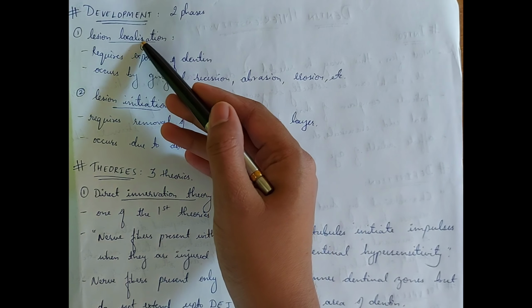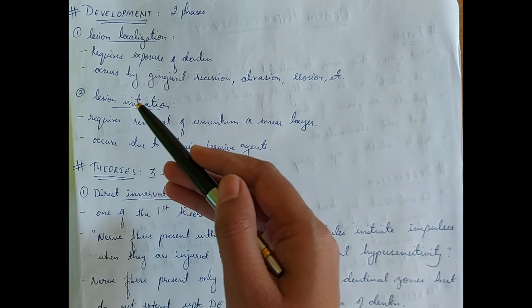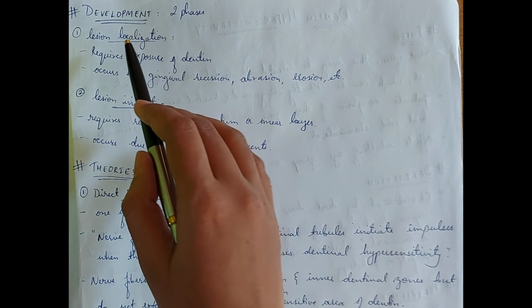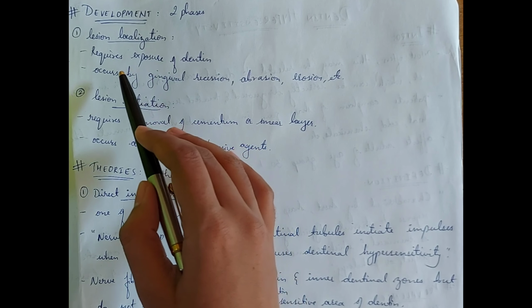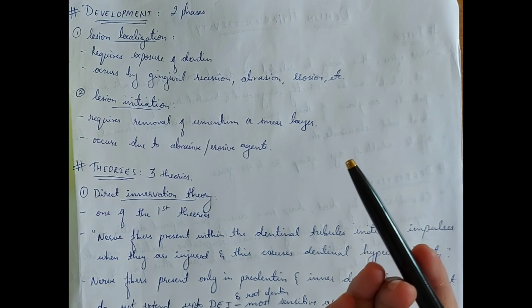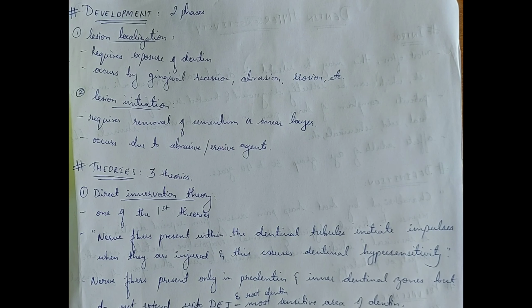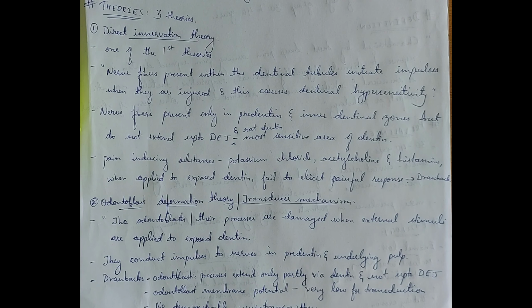Now, when we look into the development, there are two phases. One is lesion localization and the other is lesion initiation. The lesion localization requires exposure of the dentin, so it occurs by gingival recession, abrasion, erosion, etc. Then, lesion initiation requires the removal of the cementum or smear layer, which occurs due to abrasive or erosive agents.